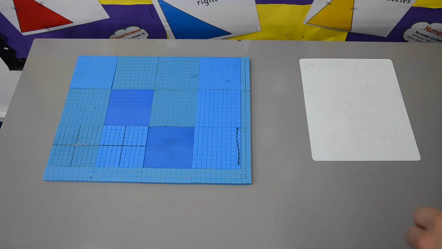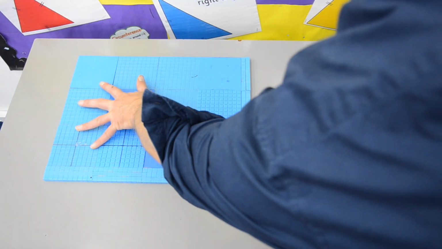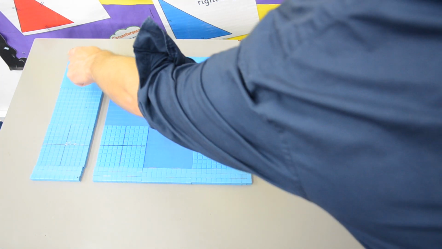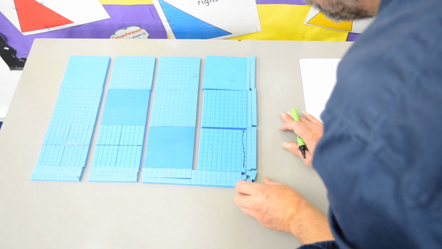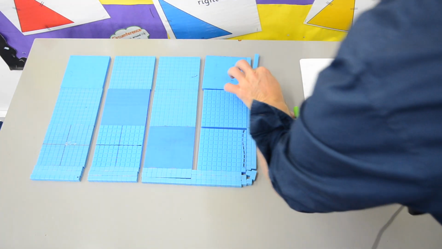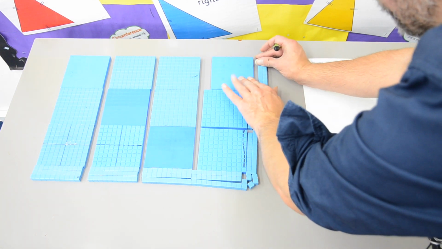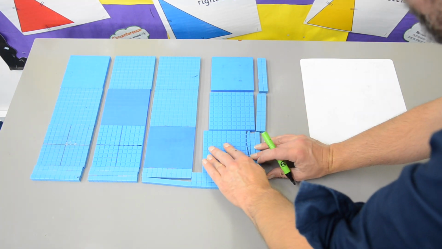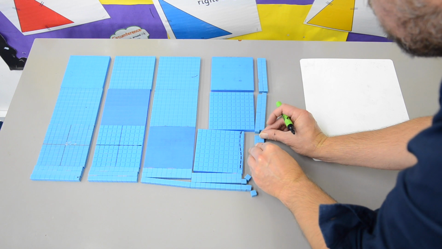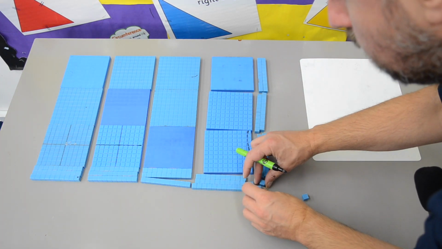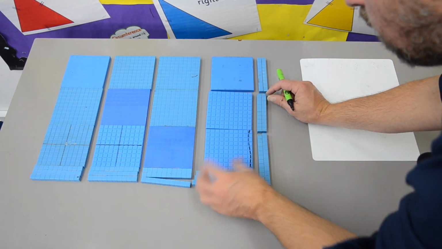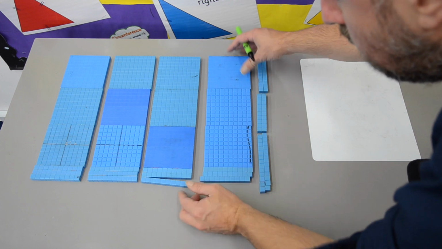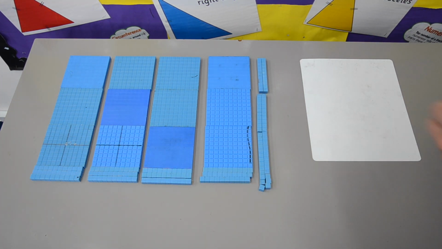Right, so let's look at that 42, the 42 columns. So let's see it more clearly. There's 10. There's 20. There's 30. Here's 40. And let's pull those 2 out. So we've got 42. We can clearly see those 42 columns. It's a bit fiddly, as you can tell.